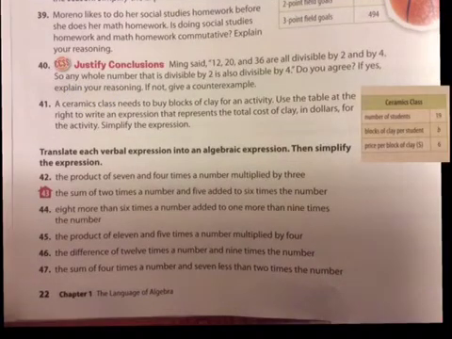Question 41. A ceramics class needs to buy blocks of clay for an activity. Use the table at the right to write an expression that represents the total cost of clay in dollars for the activity. Simplify the expression. Okay, we know that the number of students is 19, so we know we have to buy at least 19, minimum, but we don't know how many we need per student. That's B. We don't know if they're each going to need 2 or 3, and we know that the price per block is $6.